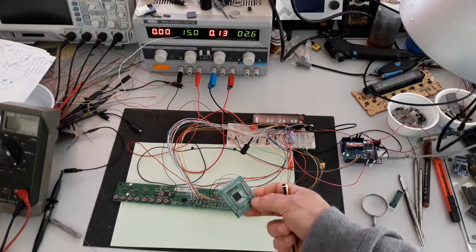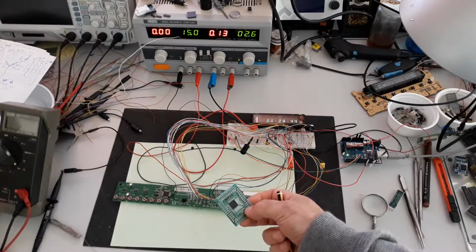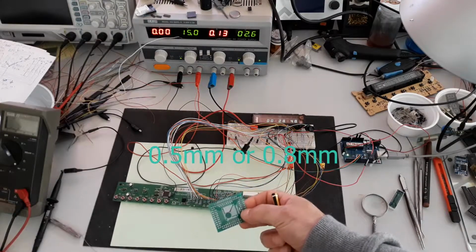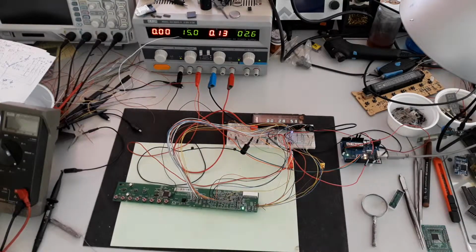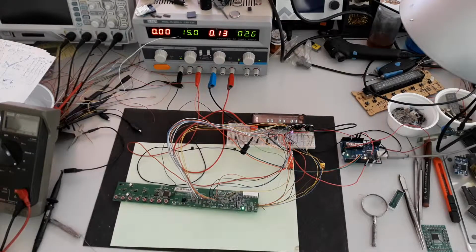The boards I have have a space of 0.5 millimeters or 0.8 millimeters. I don't have here with me the 0.650 millimeters, which is the space between the pins of this chip.